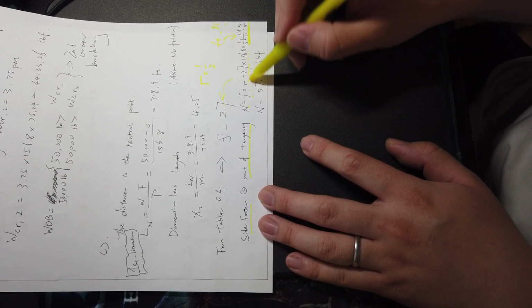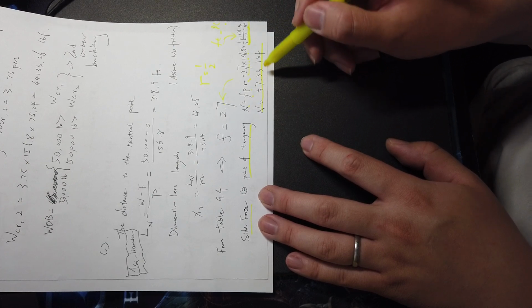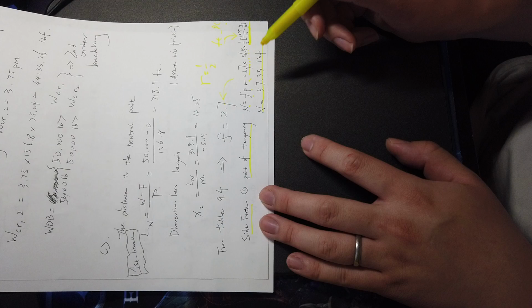Now you just do the calculation. You get the side force 57.33 pound.